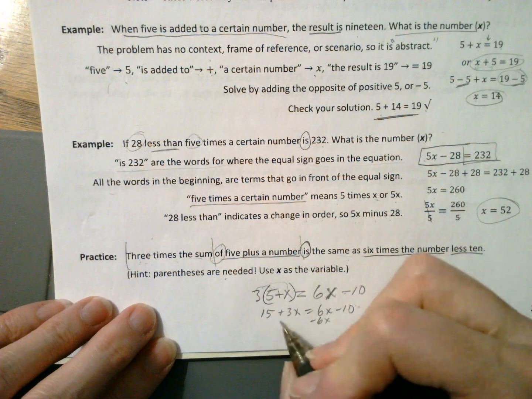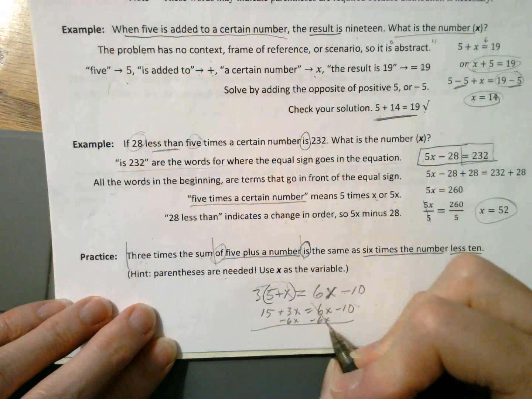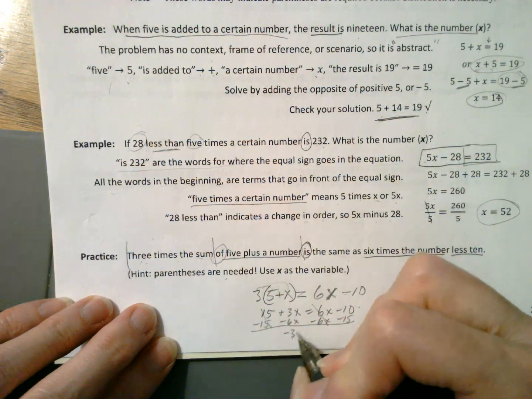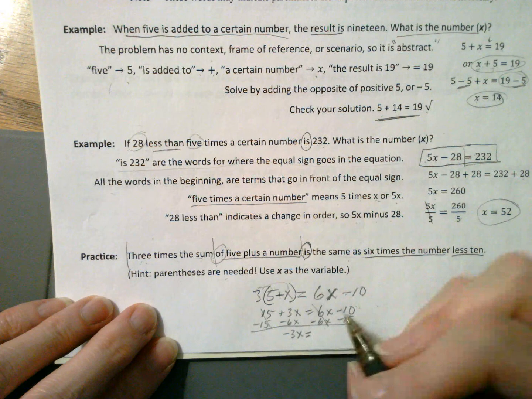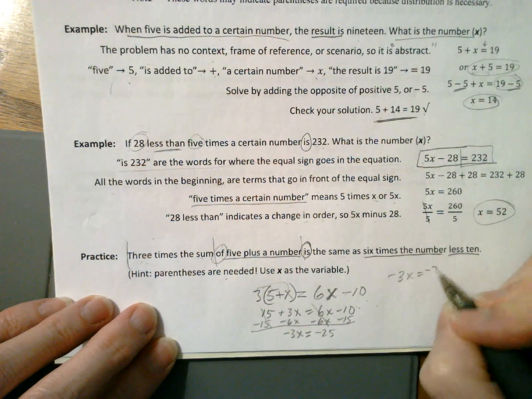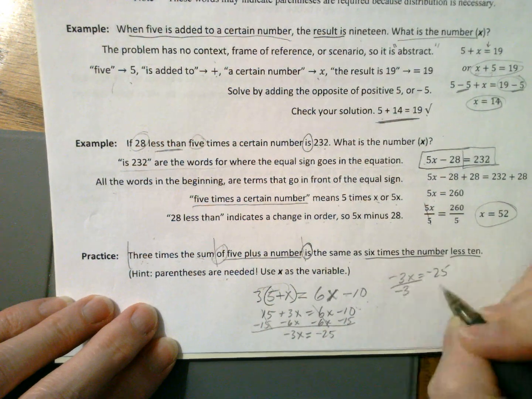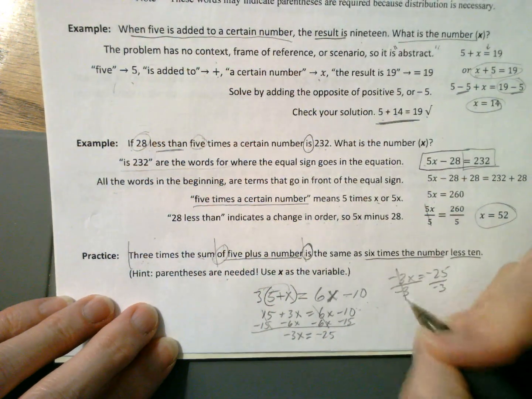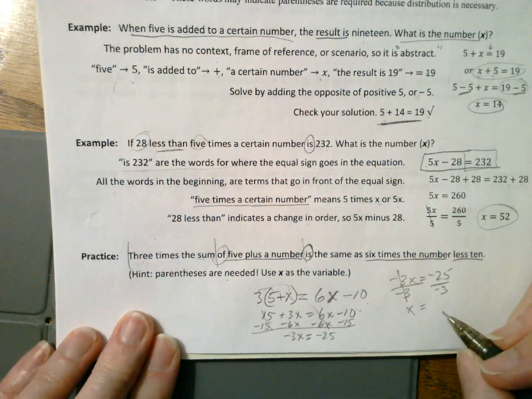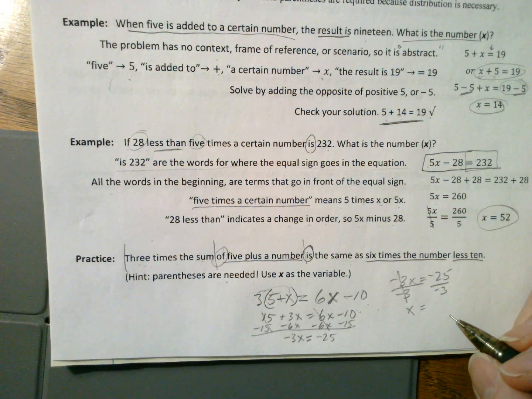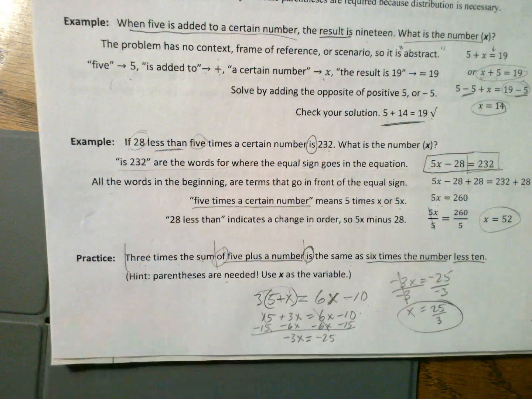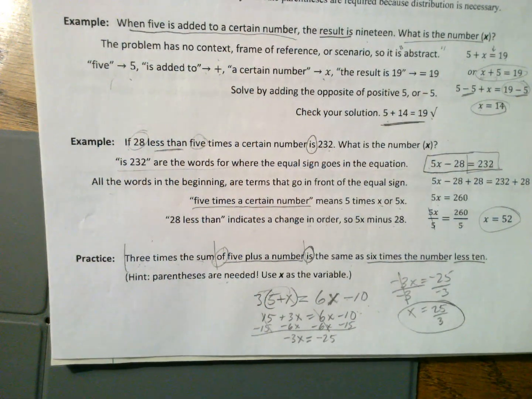Moved. And isolated. Negative over negative is a positive. And it doesn't reduce. Okay, hope that was helpful.